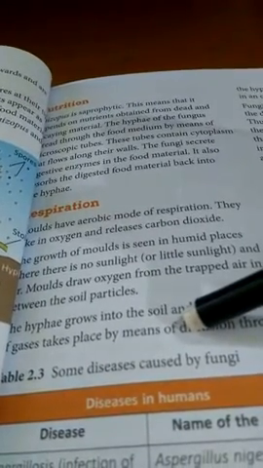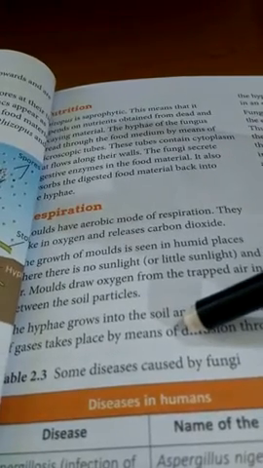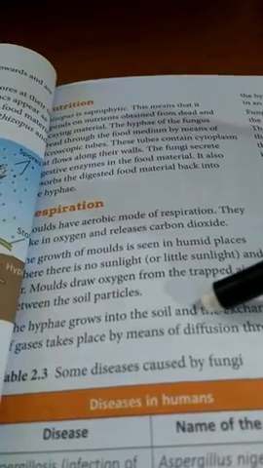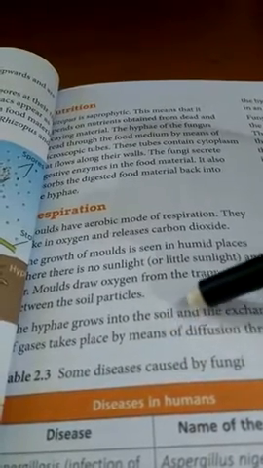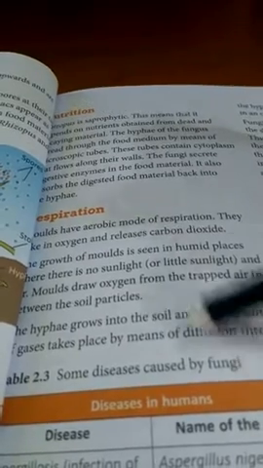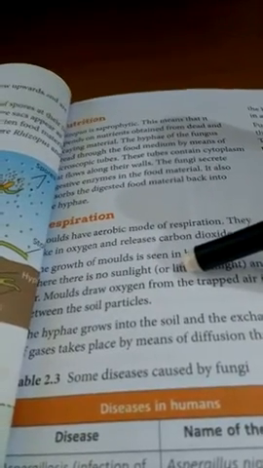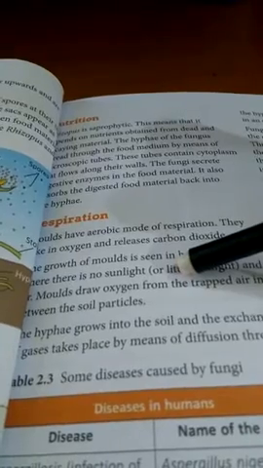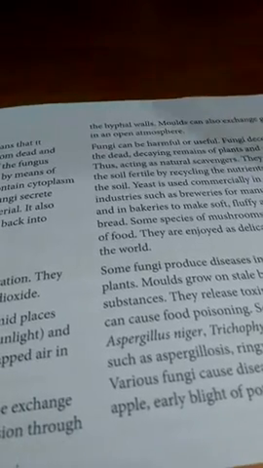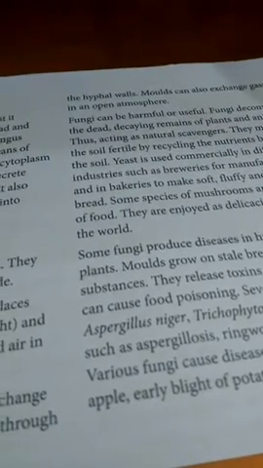Respiration. They simply respire by the process of diffusion. The hyphae that are spread under the soil utilize the oxygen present between the soil particles. So they absorb oxygen from them and release carbon dioxide. It means they have aerobic mode of respiration. They can also utilize the atmospheric oxygen. Simply they take oxygen and give out carbon dioxide.